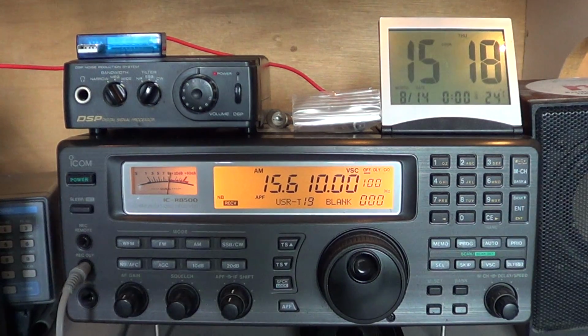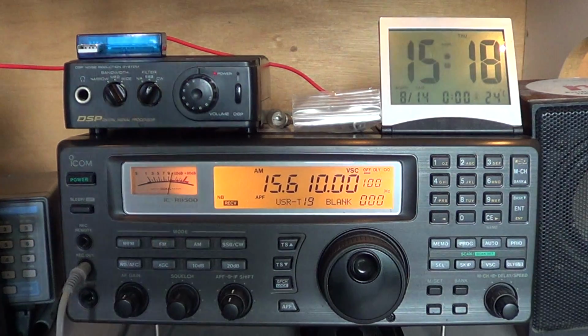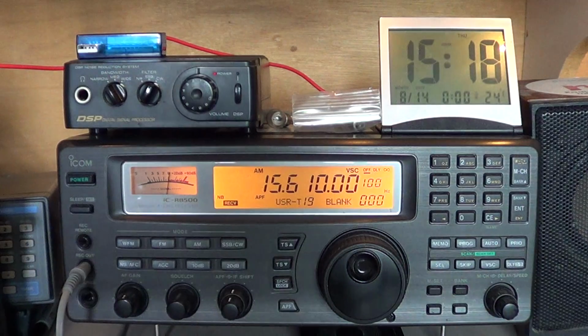Another problem with the AM mode is because the sidebands are on both sides. When signals propagate, you've noticed that on shortwave signals aren't stable. They aren't always S9. They are moving around up and down in strength. That's because of changes in the ionosphere.